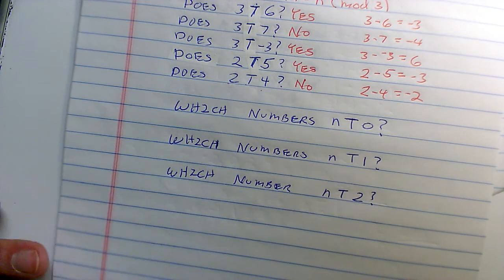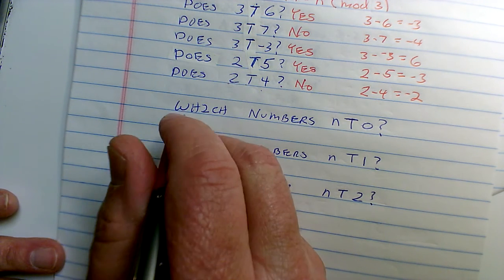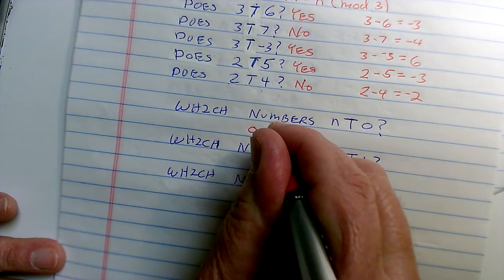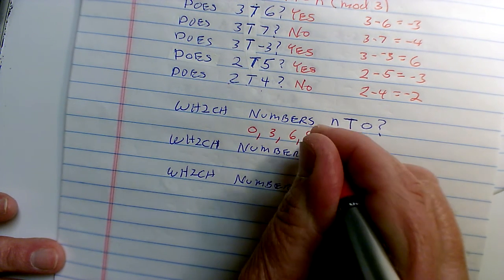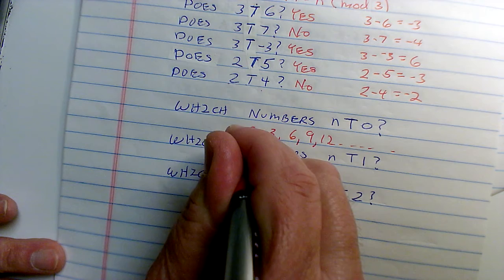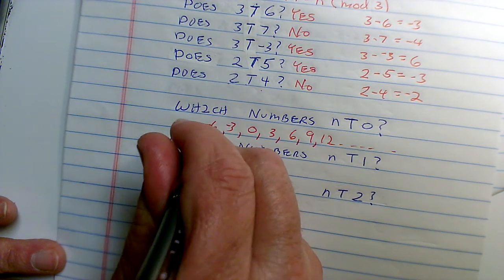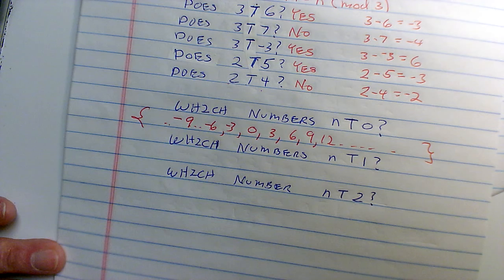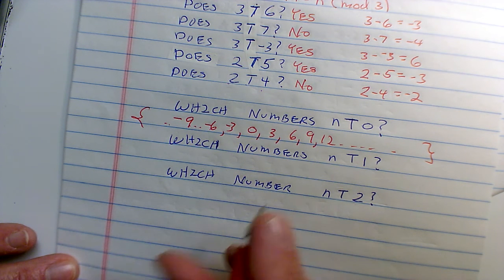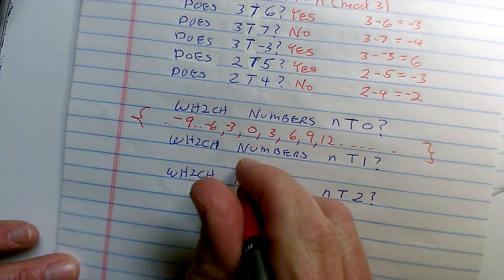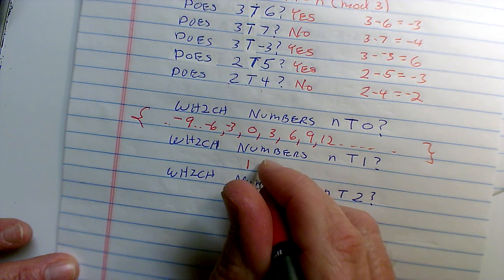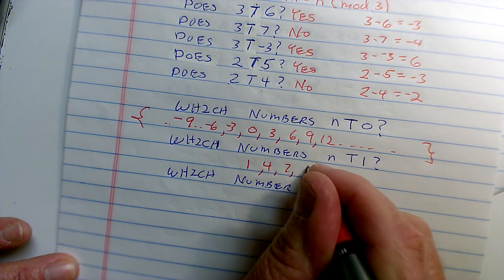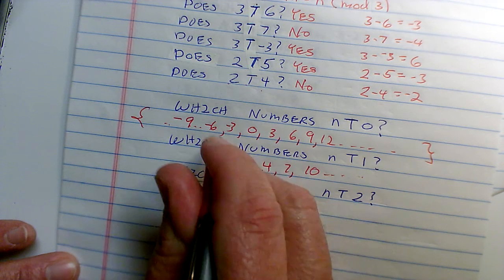So now I'm going to ask the question, what numbers are going to T 0? The numbers that are going to T 0 will be 0, 3, 6, 9, 12, negative 3, negative 6, negative 9, and so on. In other words, we're looking at all the multiples of 3. Which ones are going to T 1? Well, they're going to have to be one more than that. 1 more than 0 is 1, 1 more than 3 is 4, 1 more than 6 is 7, 1 more than 9 is 10, and so on.